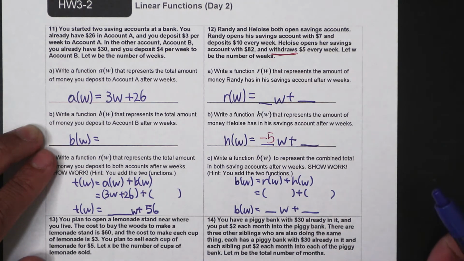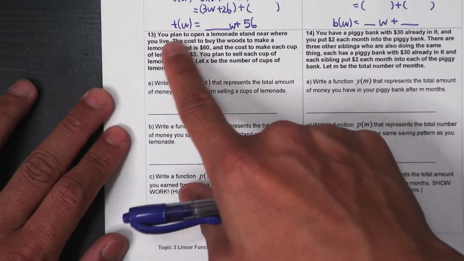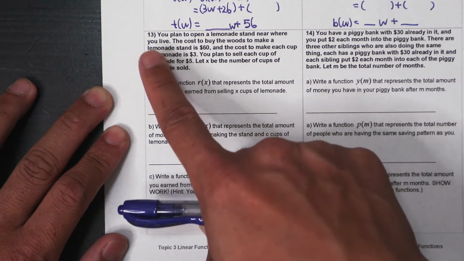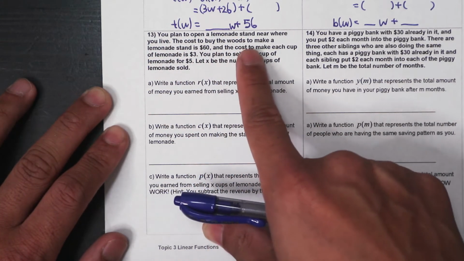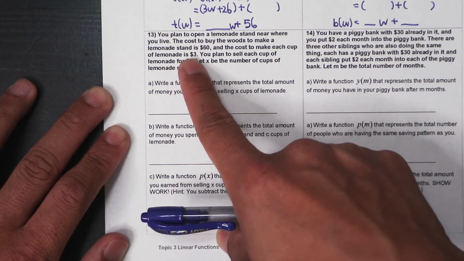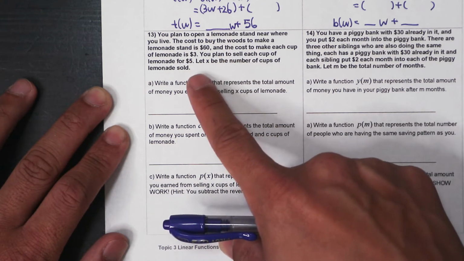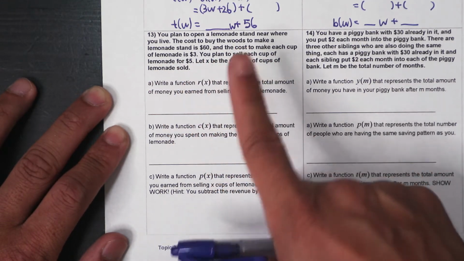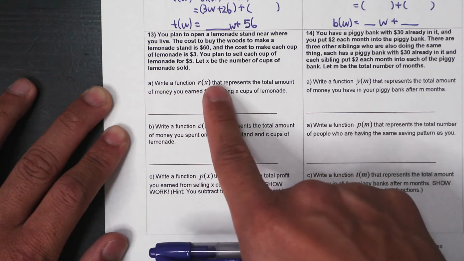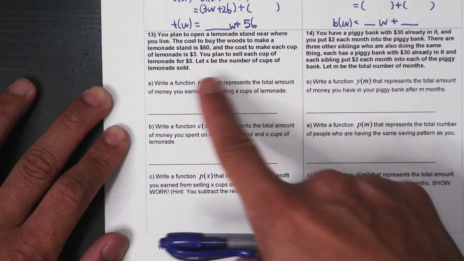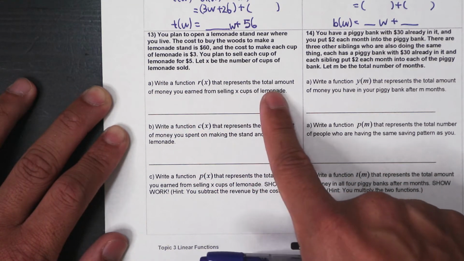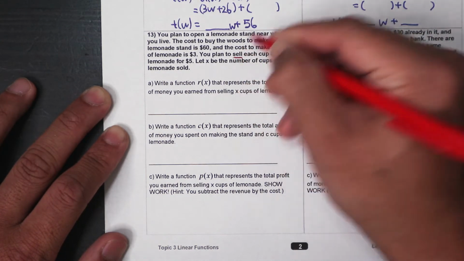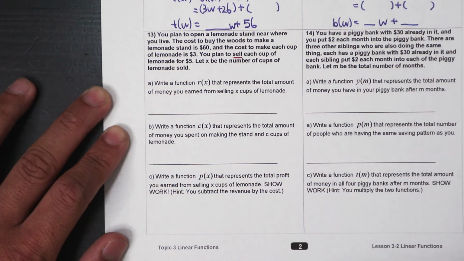Well, for number 13, it says you plan to open a lemonade stand near where you live. The cost to buy the wood to make a lemonade stand is $60, and the cost to make each cup of lemonade is $3. You plan to sell each cup of lemonade for $5, and it says let X be the number of cups of lemonade sold. In part A, it says write a function R of X that represents the total amount of money you earn from selling X cups of lemonade. Now, it says selling, so I see that I sell for $5 per cup.